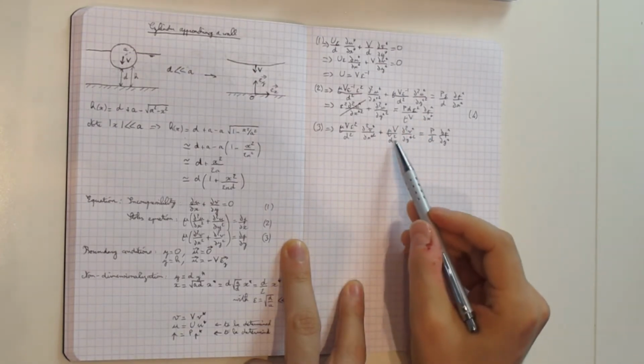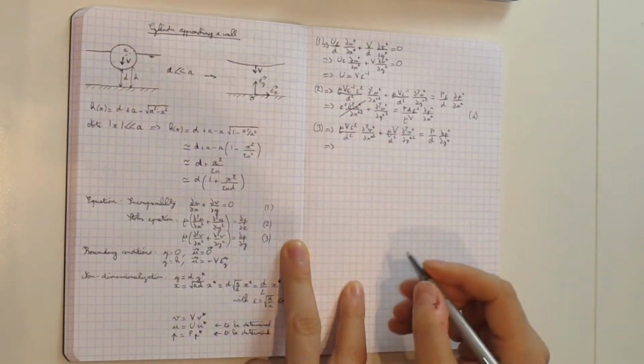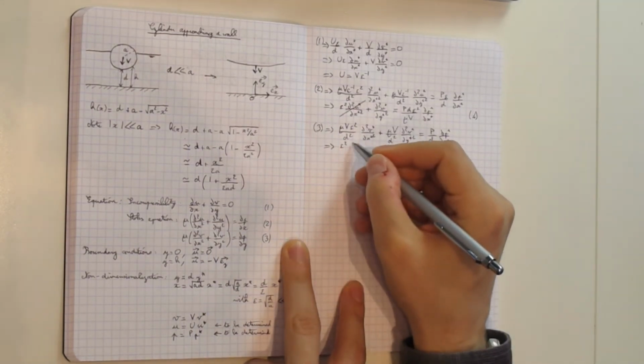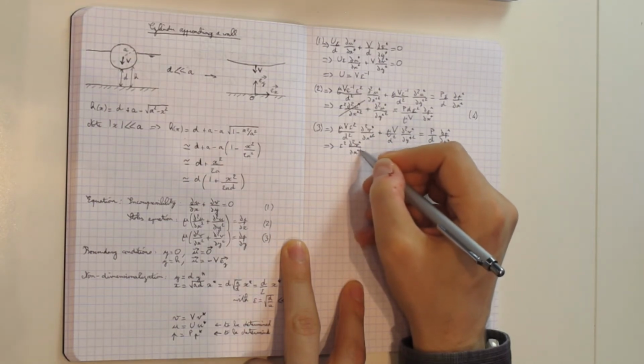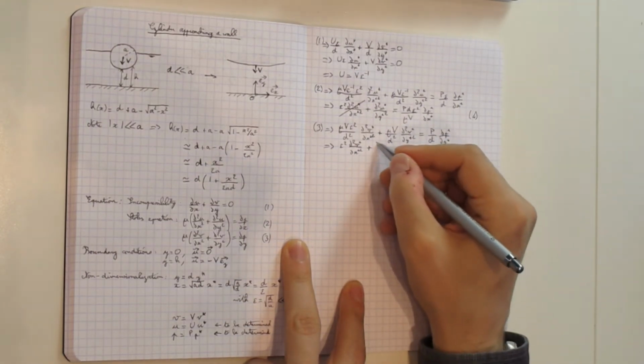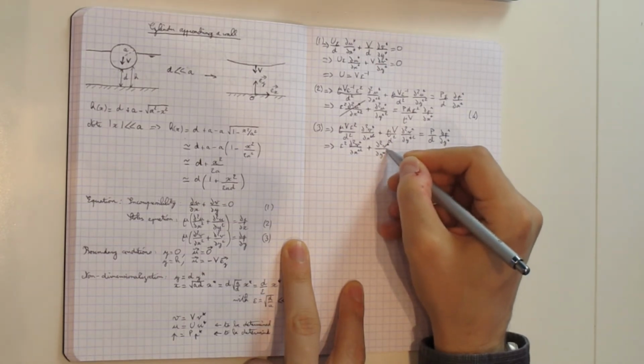Similarly to before, I'm multiplying everything by d squared over mu v, and that gives me epsilon squared d2v star over dx star squared plus d2v star over dy star squared.